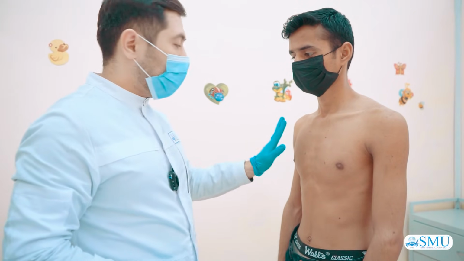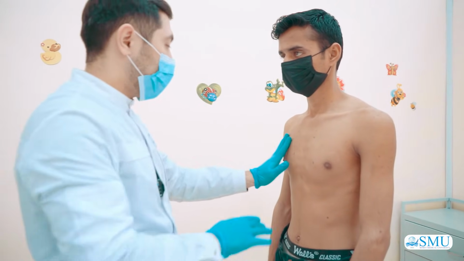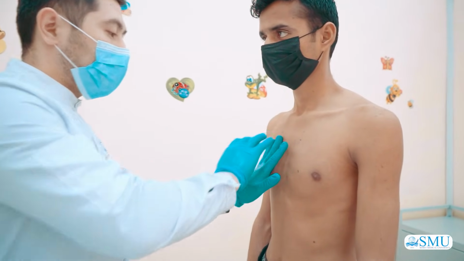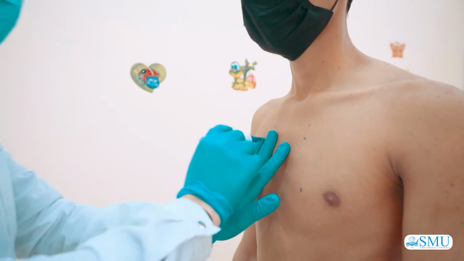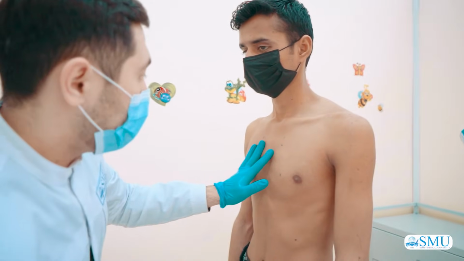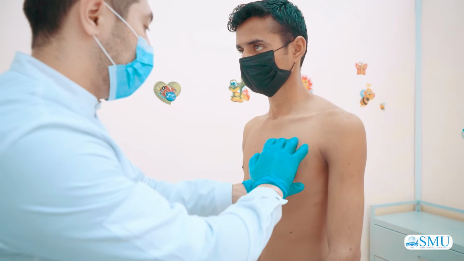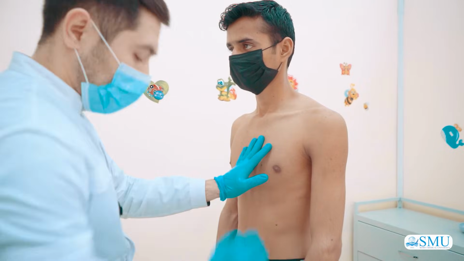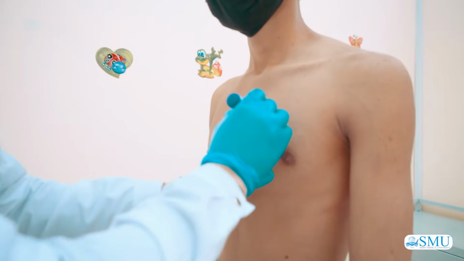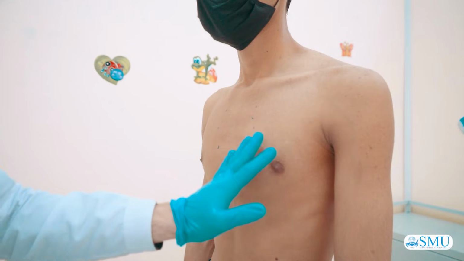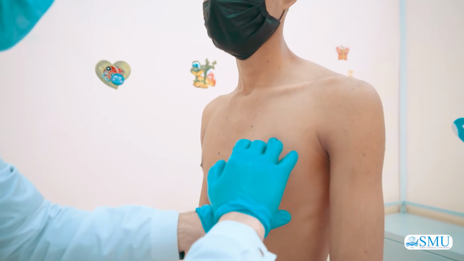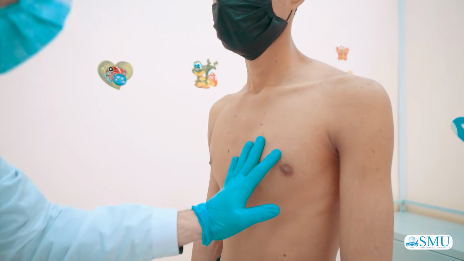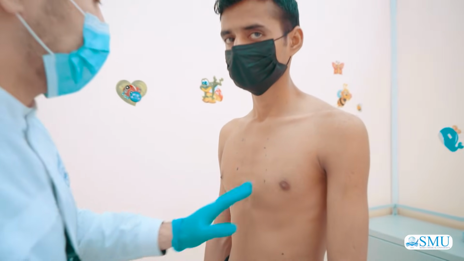Also, rotate our finger 90° to vertical position and percuss from outward to inward until the sound appears. Then mark, and from the left side, third intercostal space and first intercostal space.